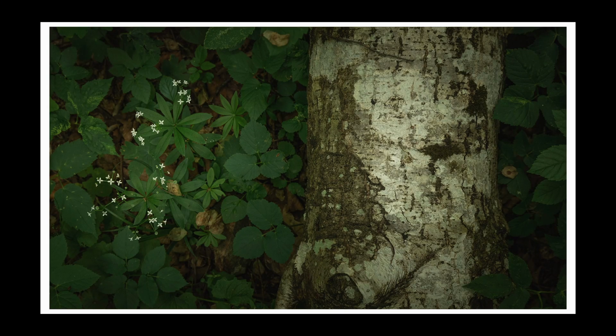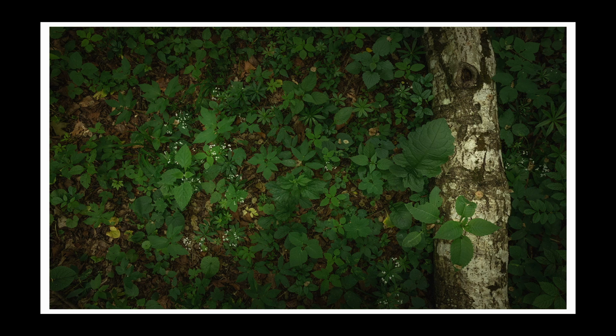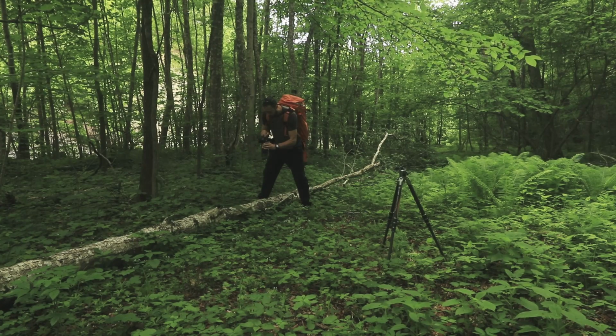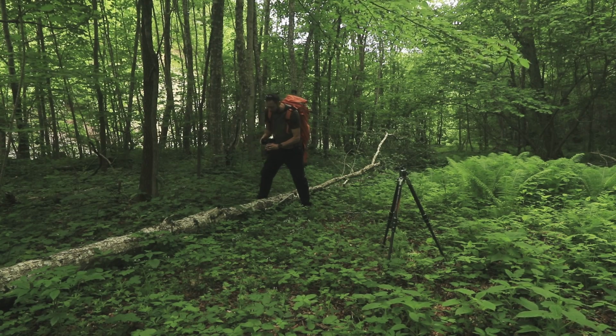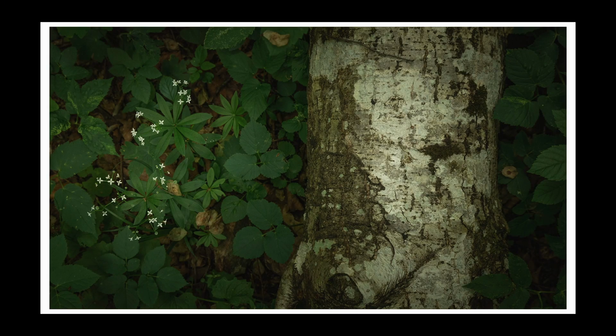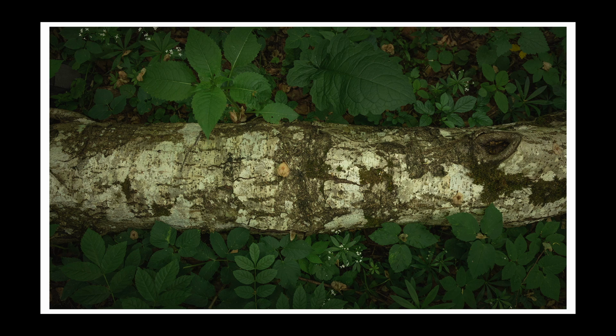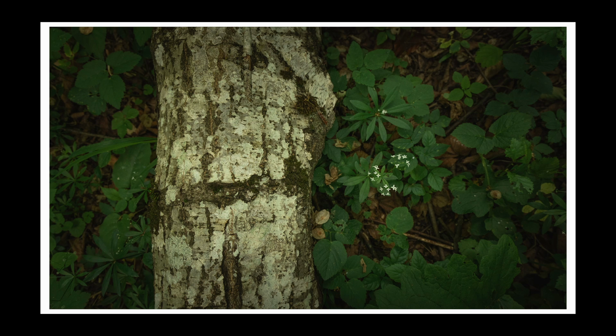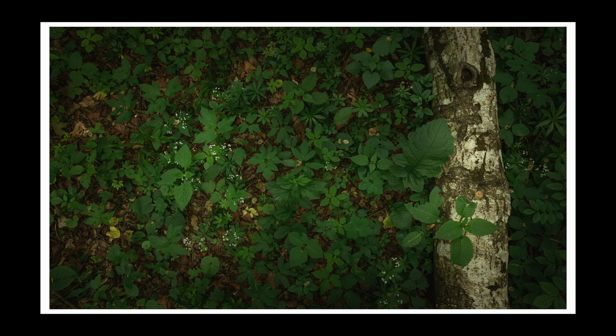Right now I think I like this other version better, when the flowers are closer to the trunk. And in a moment like this, you need to experiment.